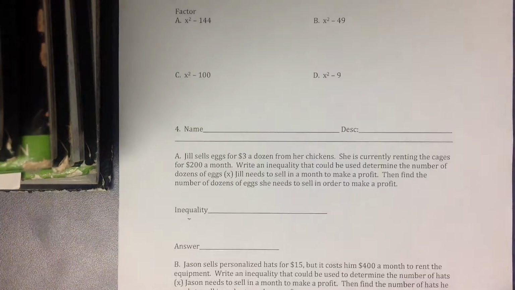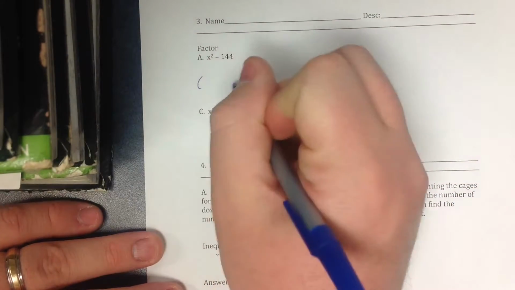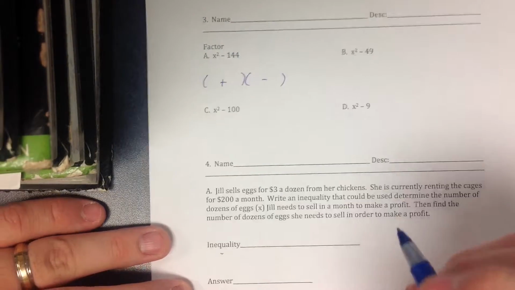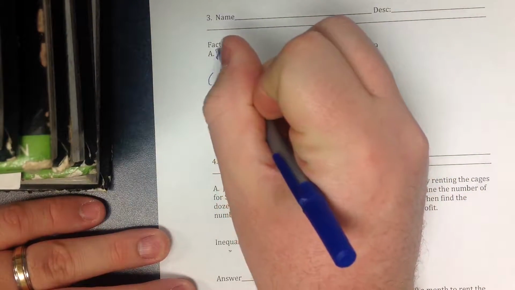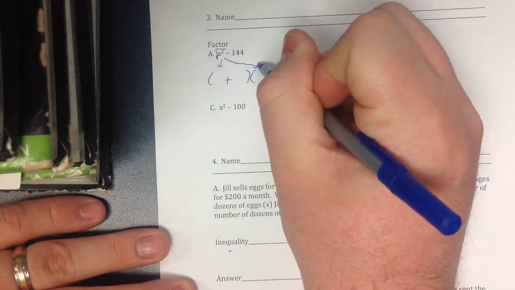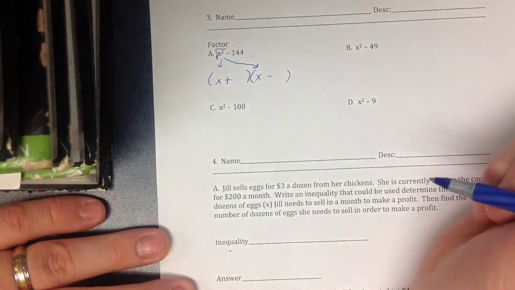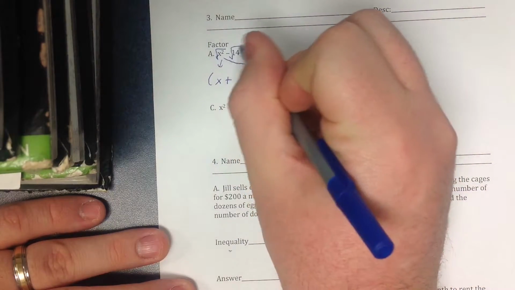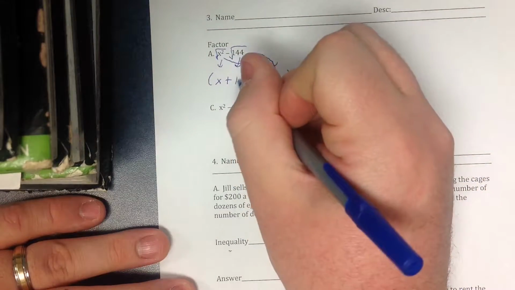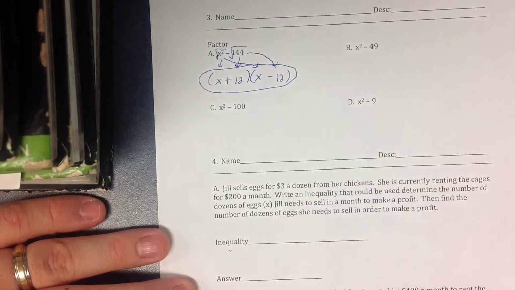Okay, our next objective dealt with factoring difference of squares. So since it's difference of squares, we know we're going to have a plus or minus. What we end up doing is basically taking the square root of the first term and putting it in the first part of each parentheses. So the square root of x squared is x. And then we take the square root of the second term and put it in the second part. And the square root of 144 is 12. So we have x plus 12, x minus 12.